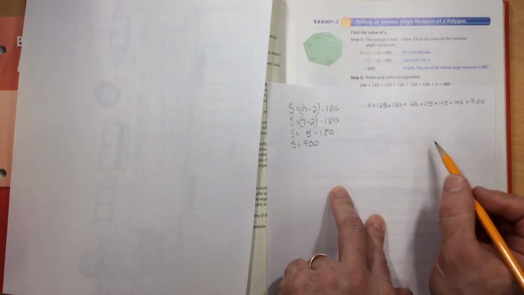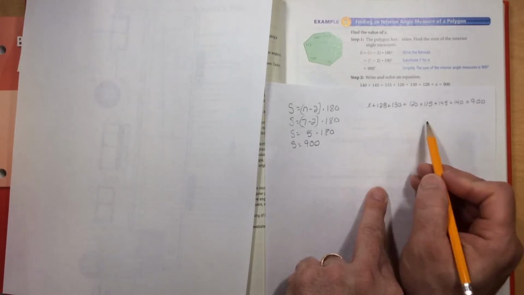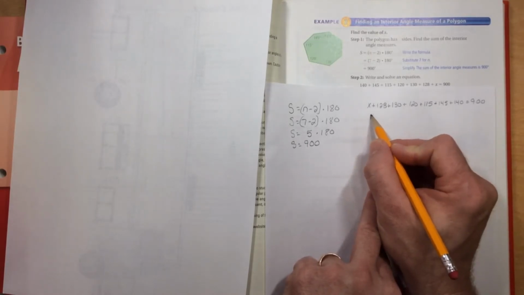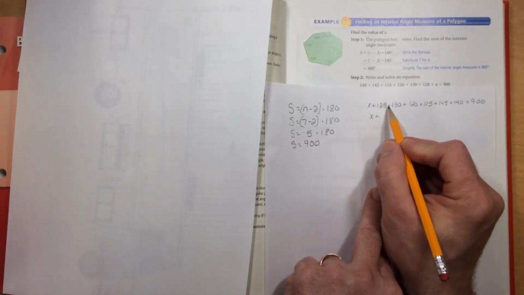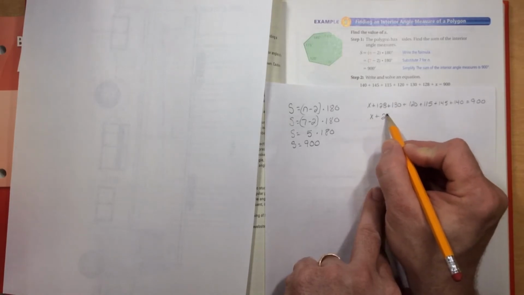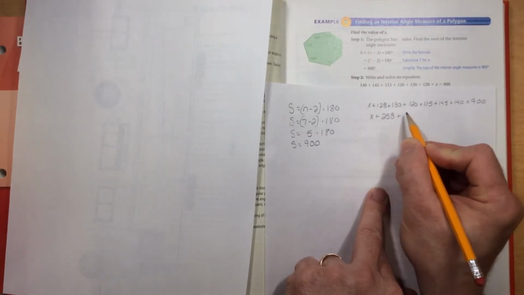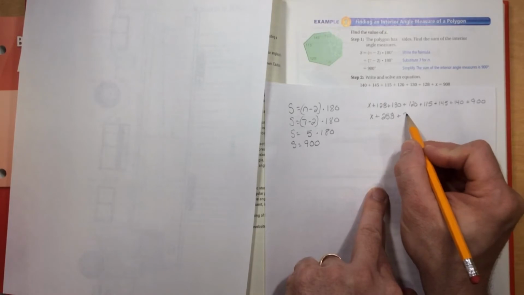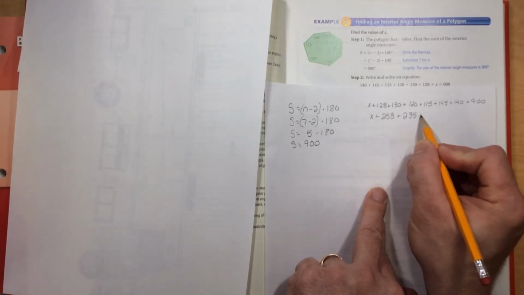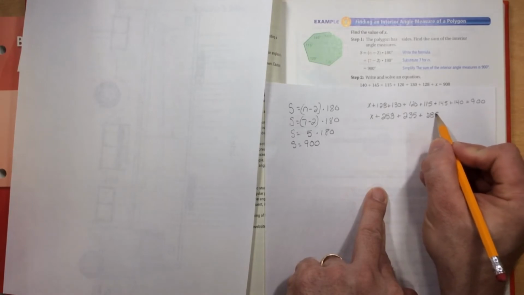That's awesome. And now I can add all of these up. I actually usually add them in pairs and then just keep getting some partial sums until I get it all the way down. So I have x plus, I know 128 and 130 is really 258. 120 and 115 will be 235. And 145 and 140 is 285.